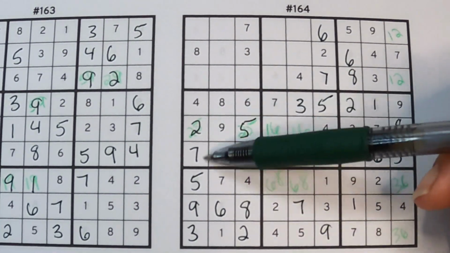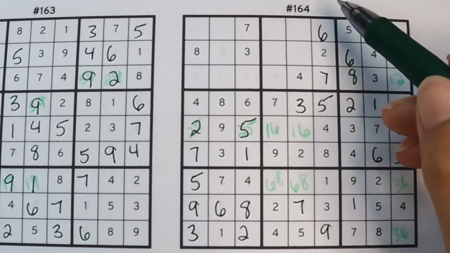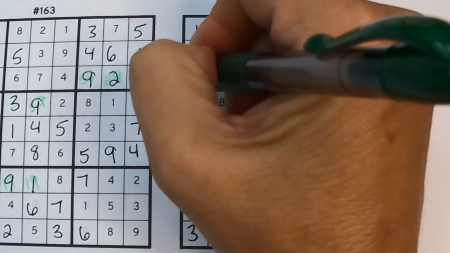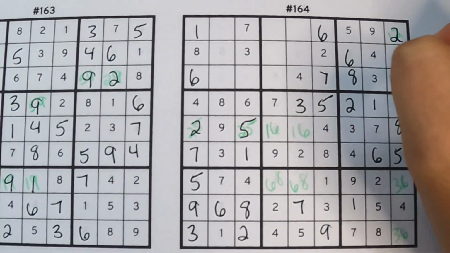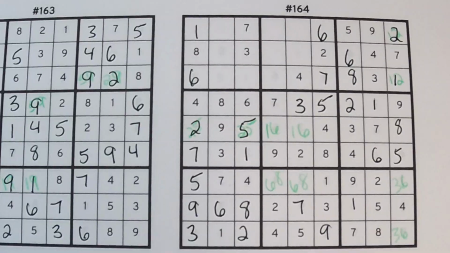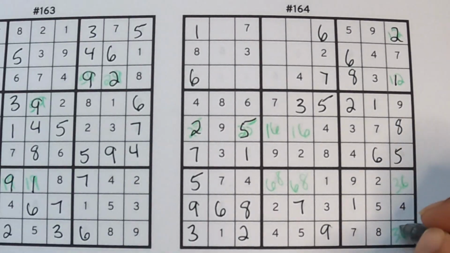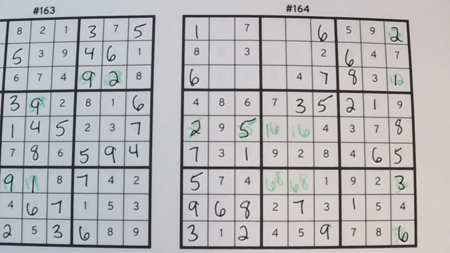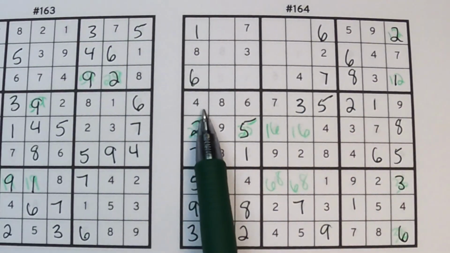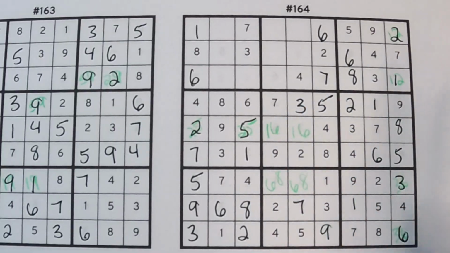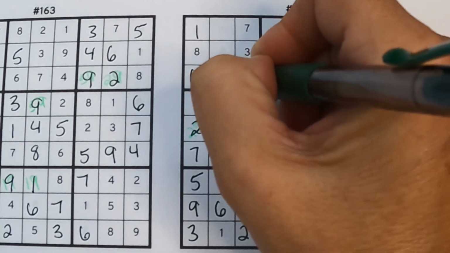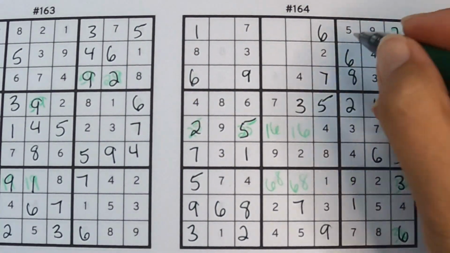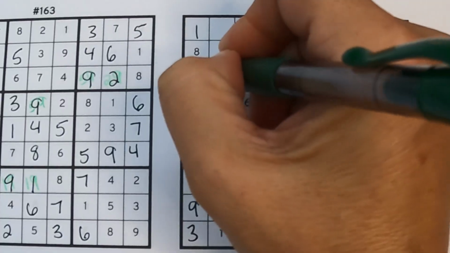For this column now, we're missing 1 and 6. We've got a 6 here, so 1, 6. That 1 makes this our 2, 1. And coming back down here, that 3 makes this our 6, 3. For this row now, we're missing 2, 5, and 9. We've got 2 and 5 here, so this is our 9. 2 here, so 5, 2.